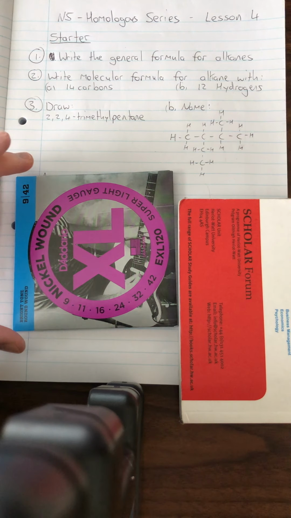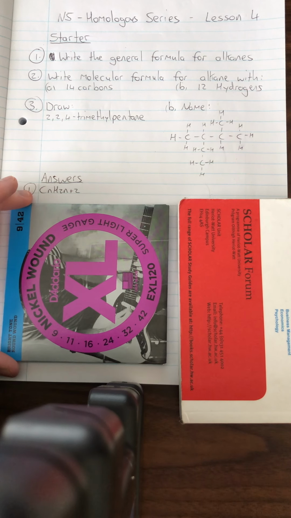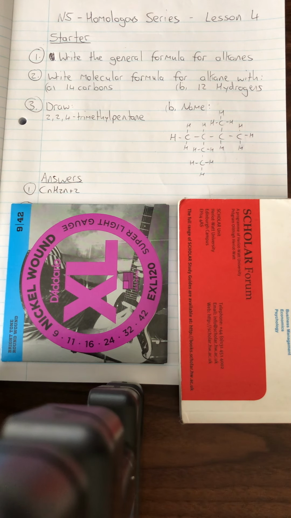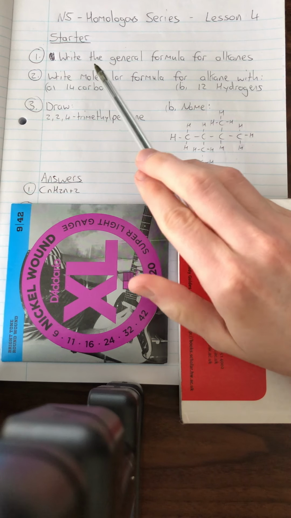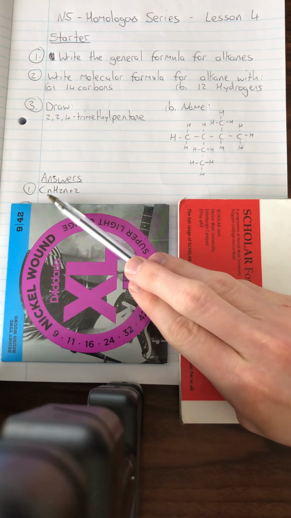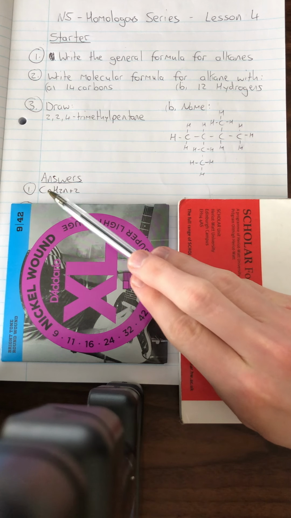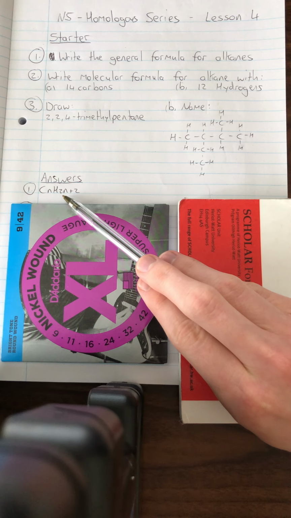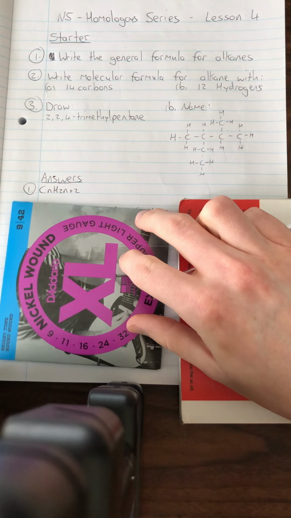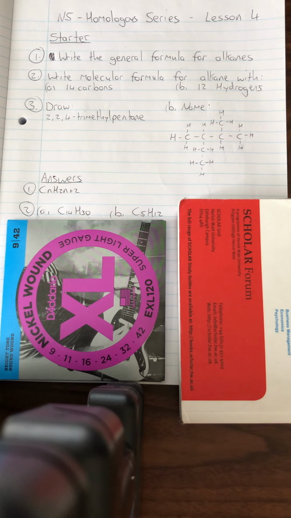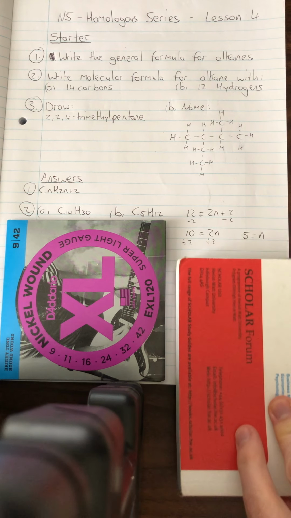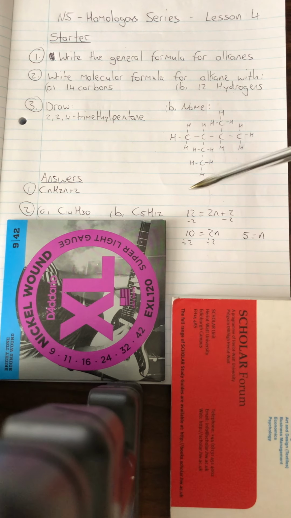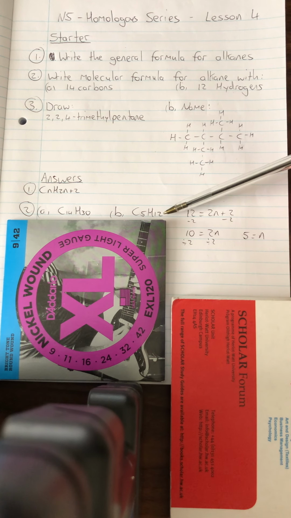Okay, answers. Right, very first one, general formula, CnH2n+2. You need to know that. Now, if we sub 14 carbons into there, it becomes C14, and then for the hydrogens it becomes 2 times 14, which is 28. Add 2, 30. So what we have is C14H30.